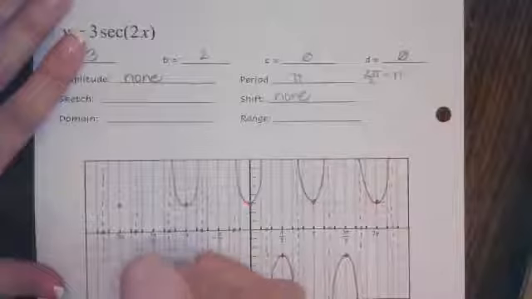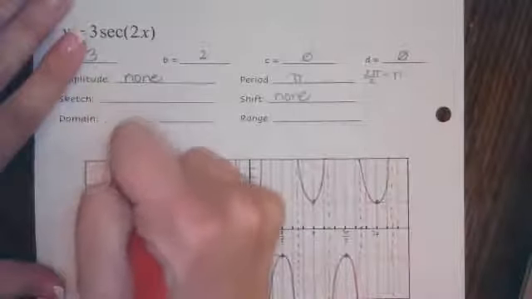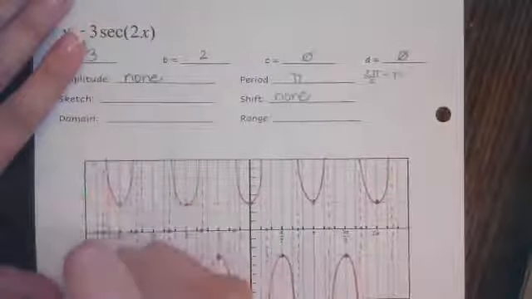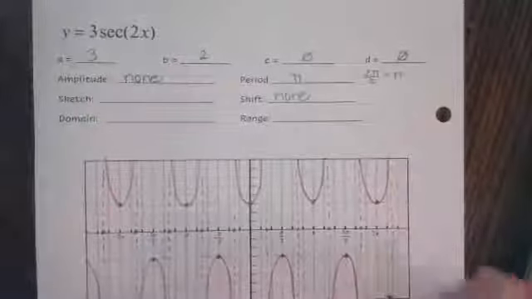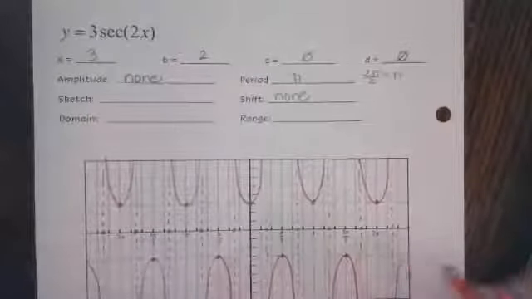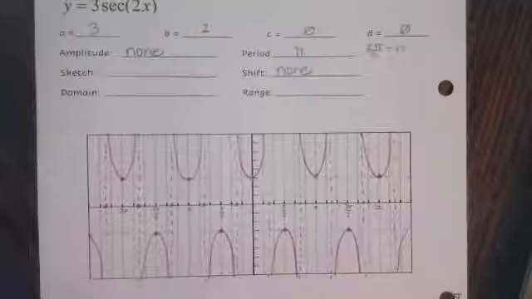On these, as we grade them, what we're looking for is that your asymptotes are in the correct locations, and then that it moves towards the asymptote. And so we have a graph that looks like this. And these are pretty cool to graph.